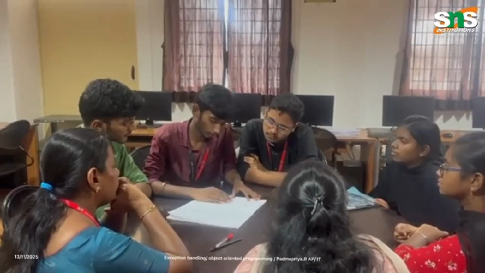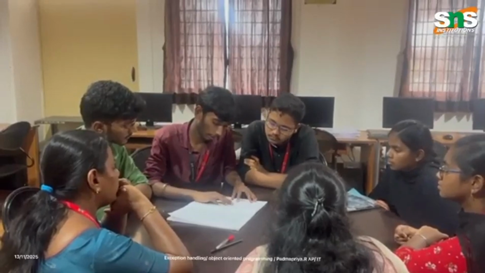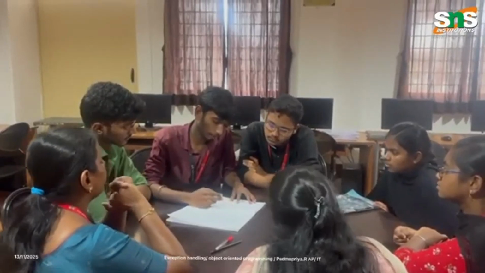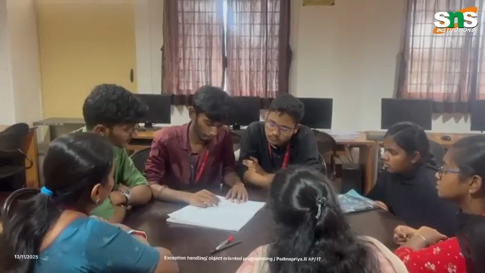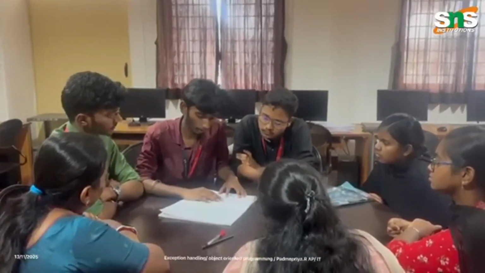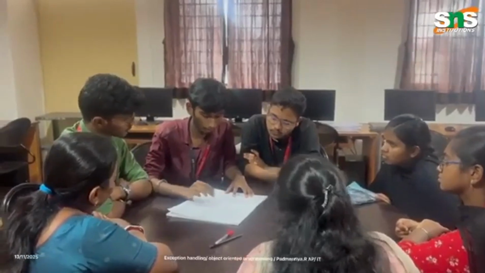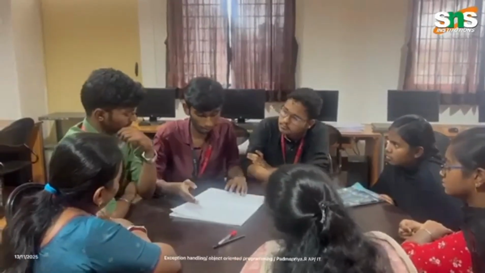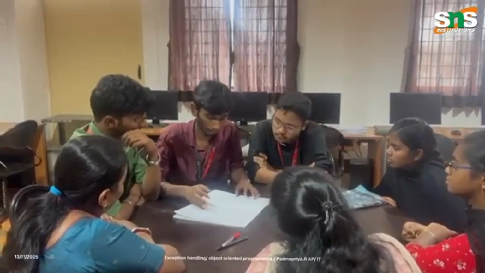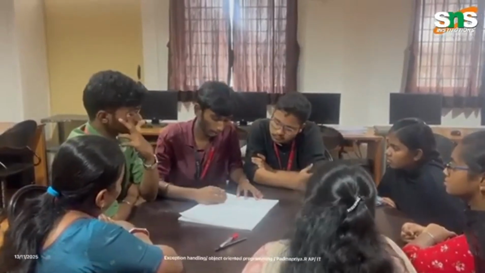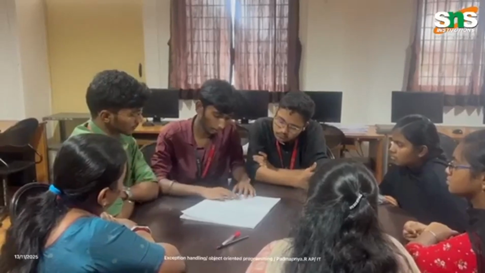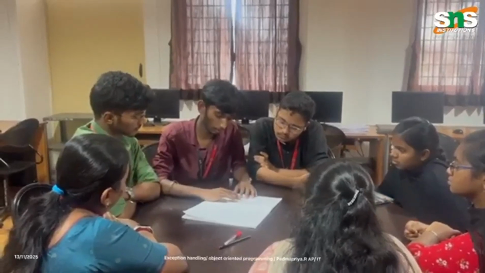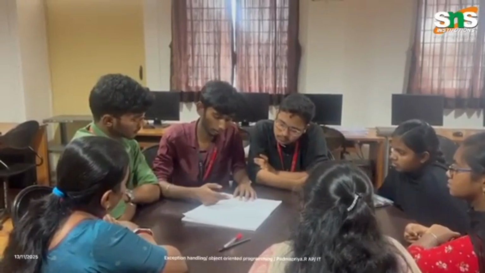Then the catch block. If it is an ArithmeticException, it goes to the object e, System.out.println("ArithmeticException: " plus whatever exception happened in that). We have printed that. In the next catch block, we check whether it is an ArrayIndexOutOfBoundsException or not.